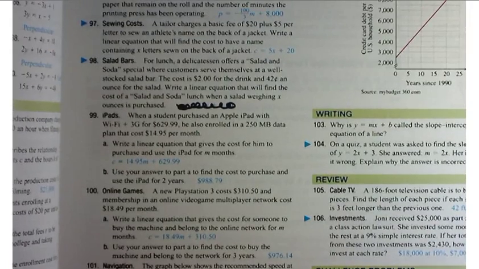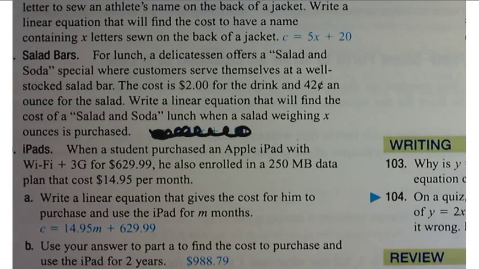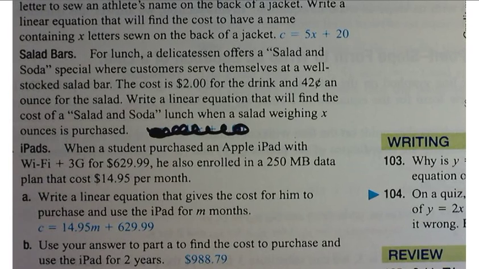Let's look at problem number 98. Maybe we'll turn this into something a little more local. For lunch, a delicatessen offers a salad and a soda special where customers serve themselves at a well-stocked salad bar. The cost is $2 for the drink plus 42 cents an ounce for the salad. Write a linear equation that will find the cost of a salad and soda lunch when a salad weighing X ounces is purchased.